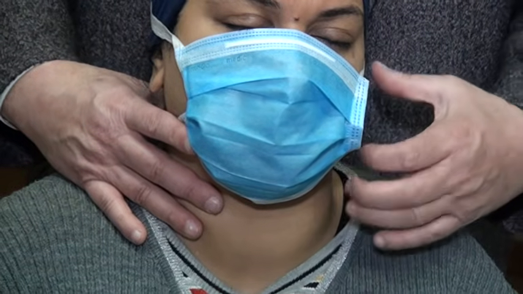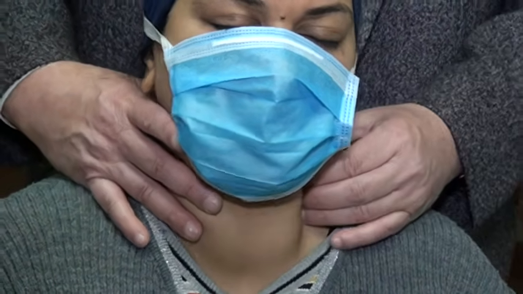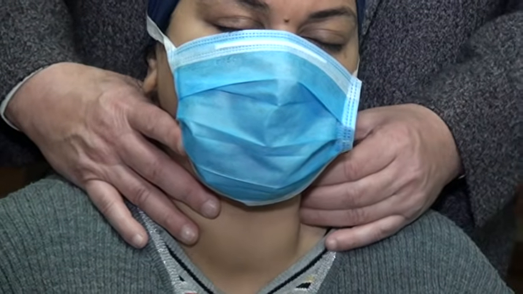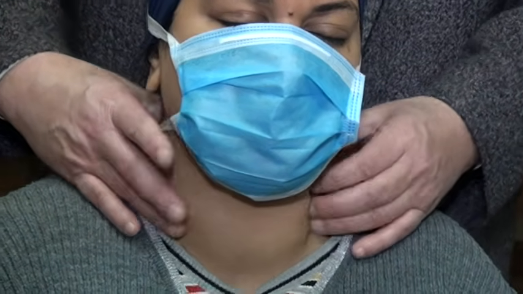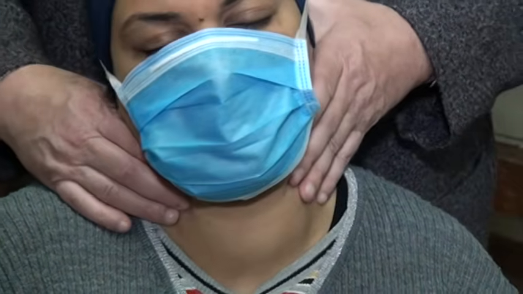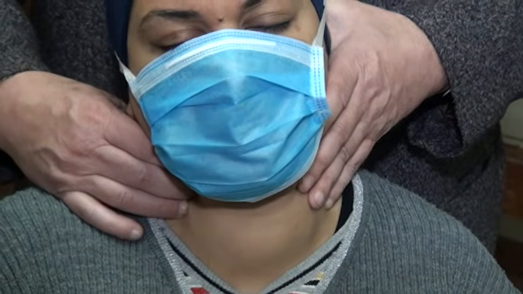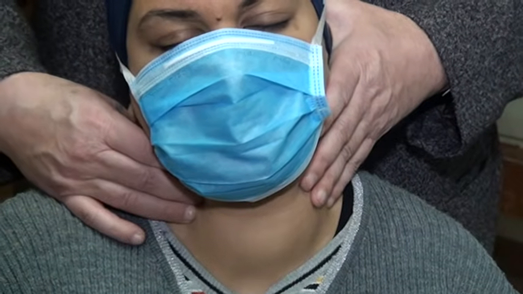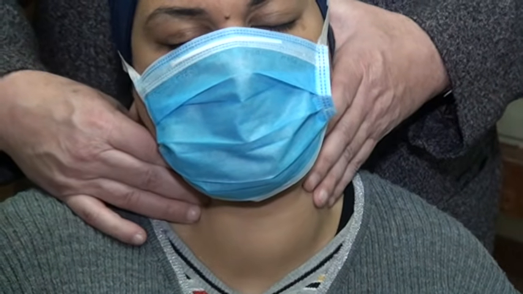Pinch the sternomastoid and push the swelling. This means that it is not attached to the sternomastoid here. The other side, pinch it and push it back to the other side.